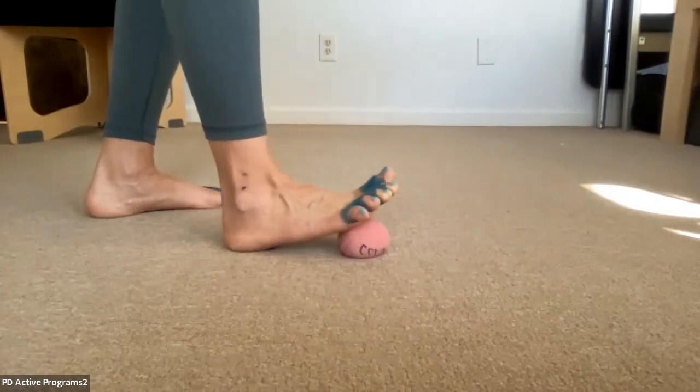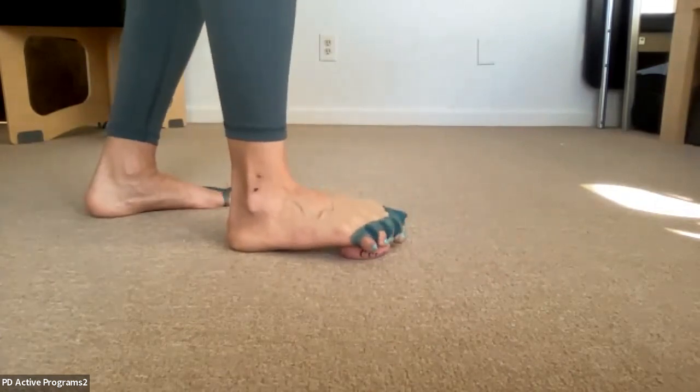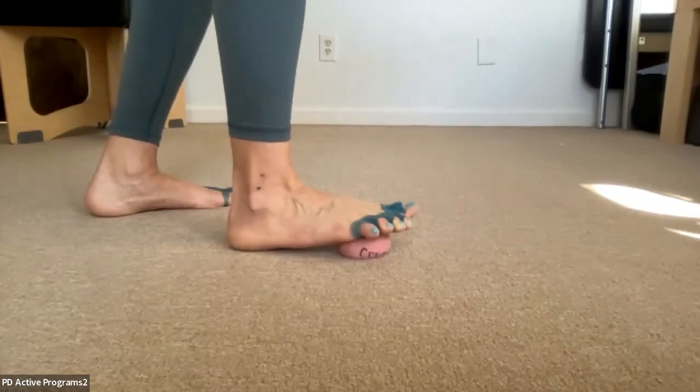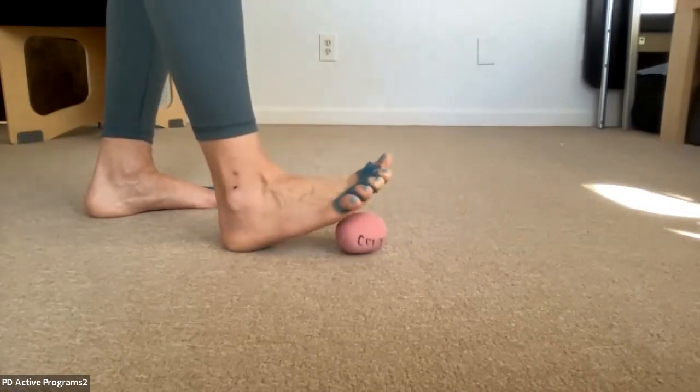Very nice. Last one. Squeeze and release. Beautiful. Nice job.